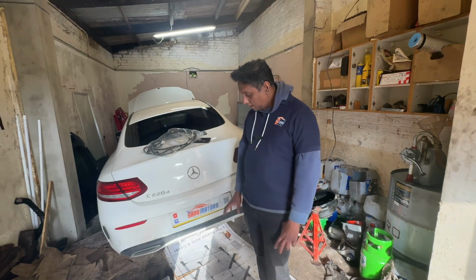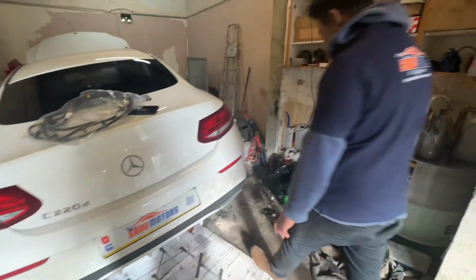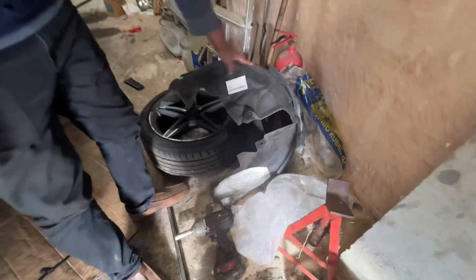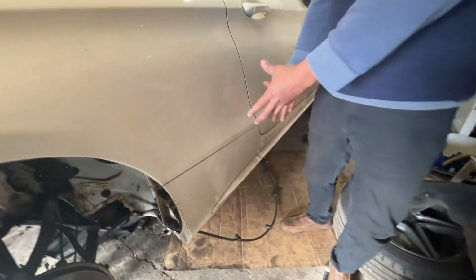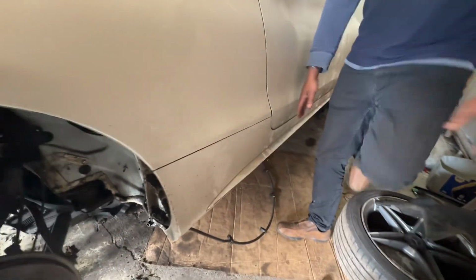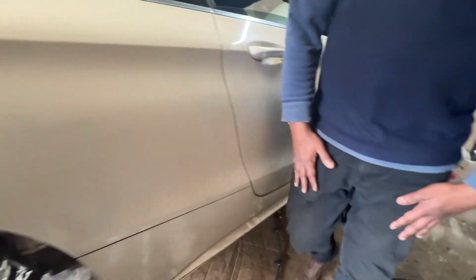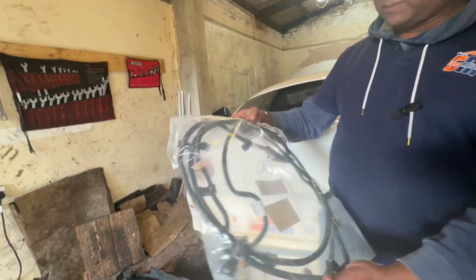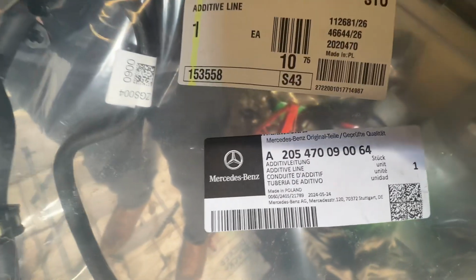Okay, what we've done: this is the under tray for the AdBlue tank, and on this side we took off the wheel arch, and the wheel, so this side is all clear now. After that we have to take out the under tray cover. Here, two covers we already took out. Right, this is the part we got from Mercedes. If you need a part number, this is the part number for this car.